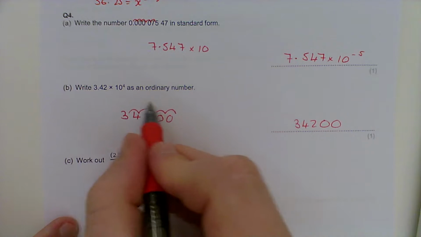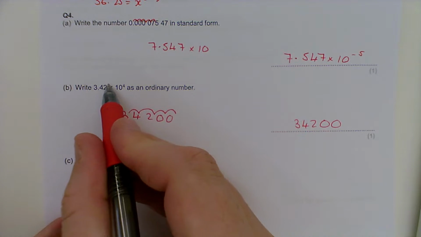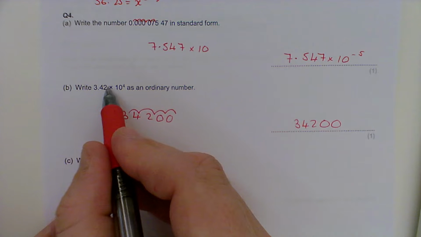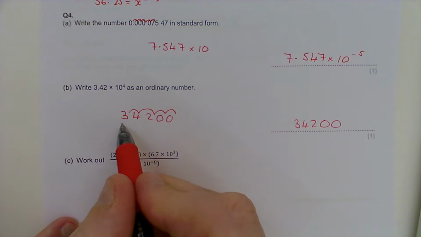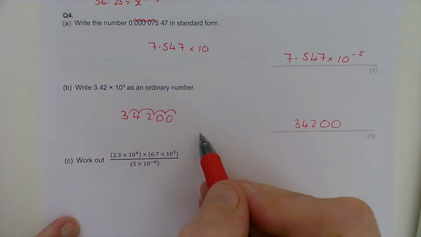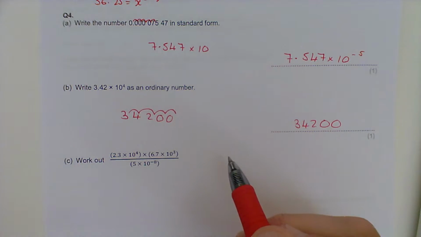Okay, don't just put 4 zeros at the end of it. Remember, the decimal has got to move, well, the number has got to move twice before we can start adding anything. So it's not going to be 3, 4, 2 and 4 zeros. You've got to think about how many zeros you need.